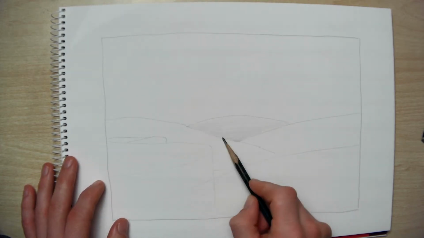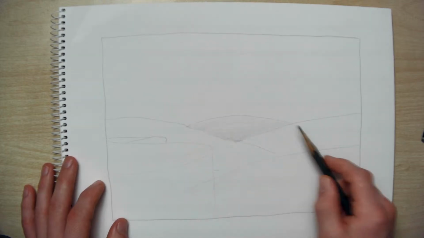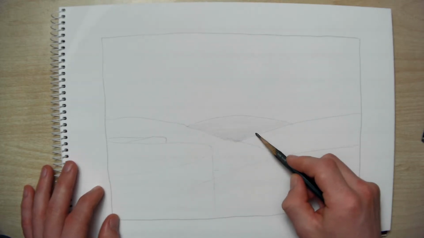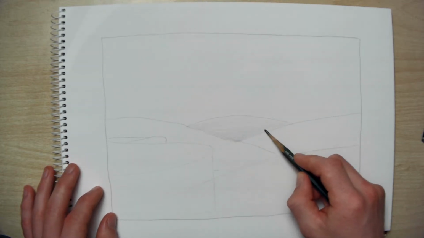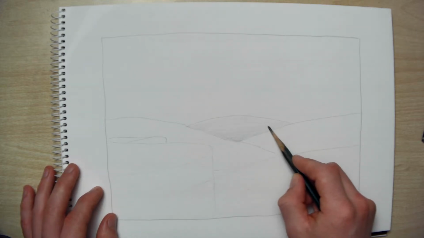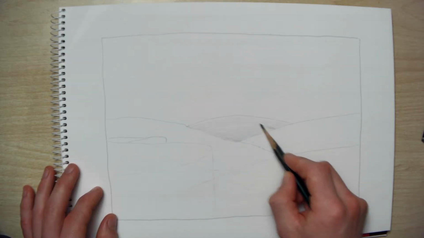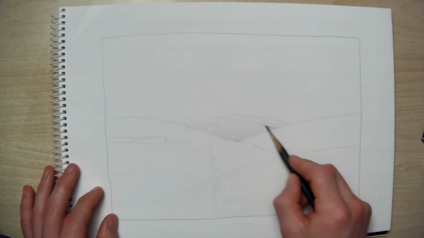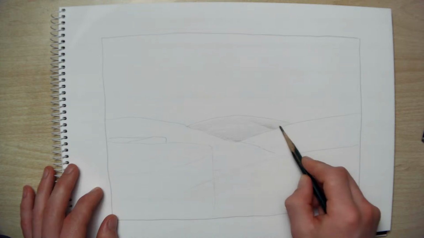Like that. Okay. And then let's imagine there are some more minor elevations on there. So it's gonna be a little darker right here.